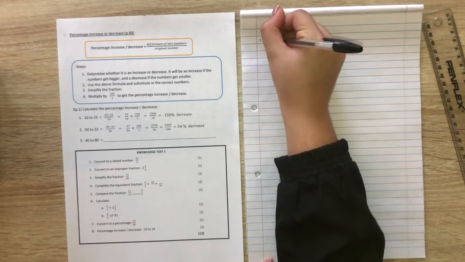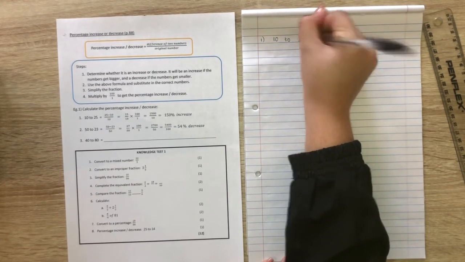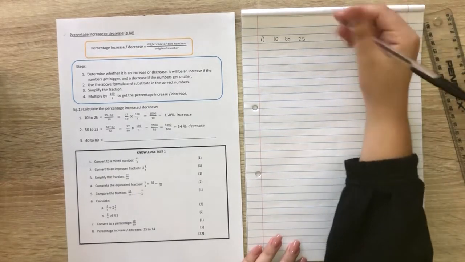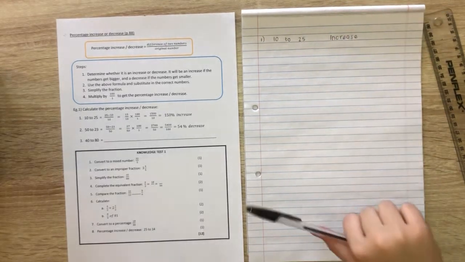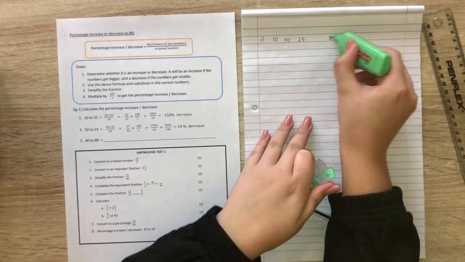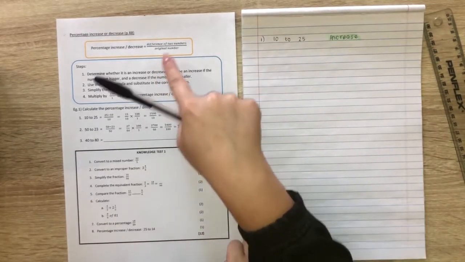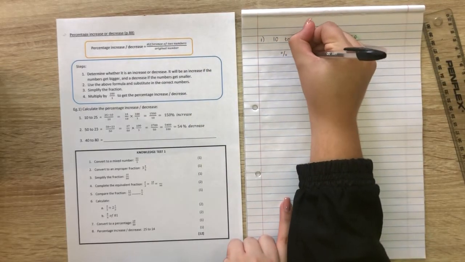I'm going to do the first 2 with you, and then the next one you're going to do on your own. The first one, we are going from 10% to 25%. Is that an increase or a decrease? That is an increase because the number is getting bigger. It's going from 10 to 25. So it's an increase.